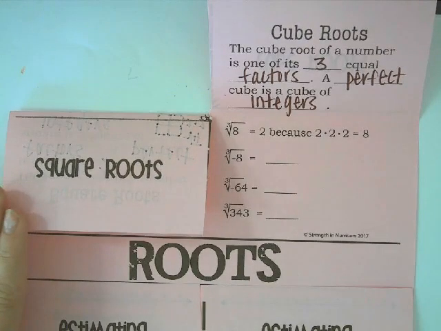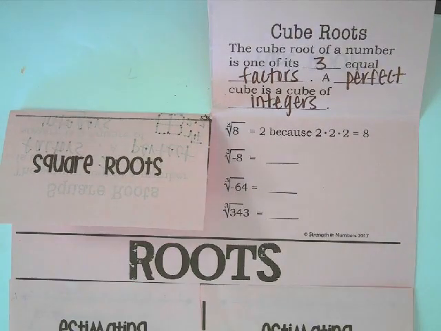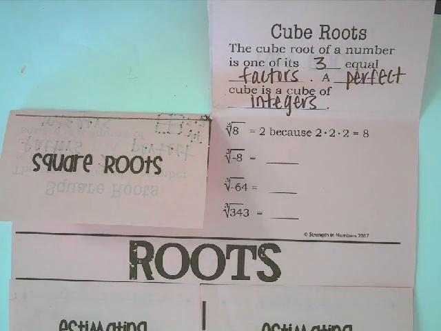Our first example is the number 8. What 3 numbers that are the same multiplied together would give me the number 8? 2, because 2 times 2 times 2 equals 8. Now let's take a look at this next one.